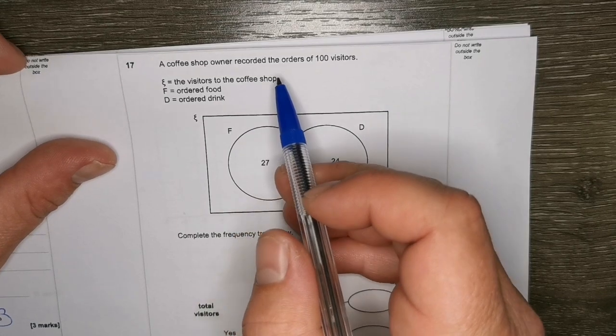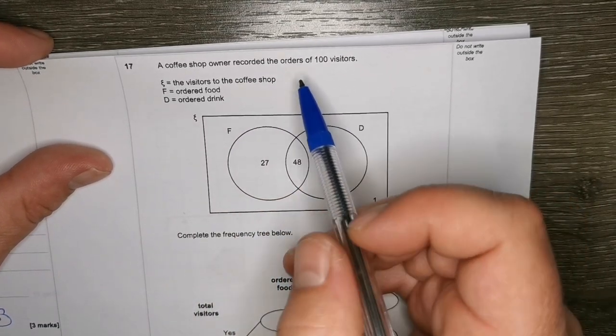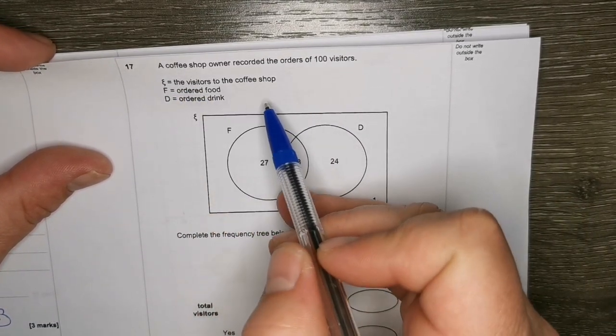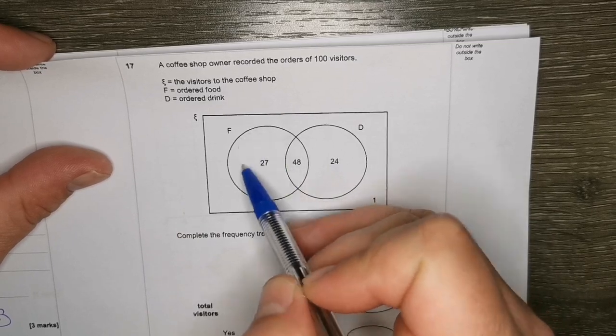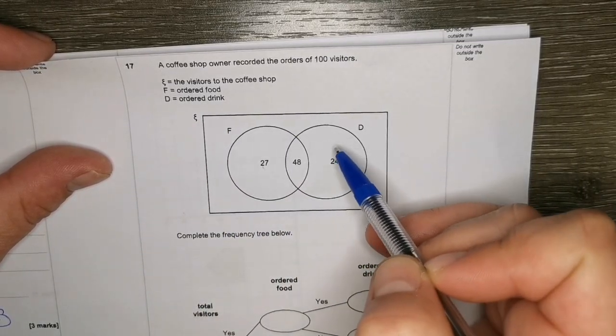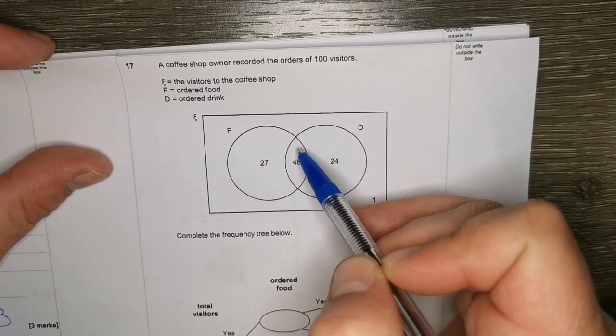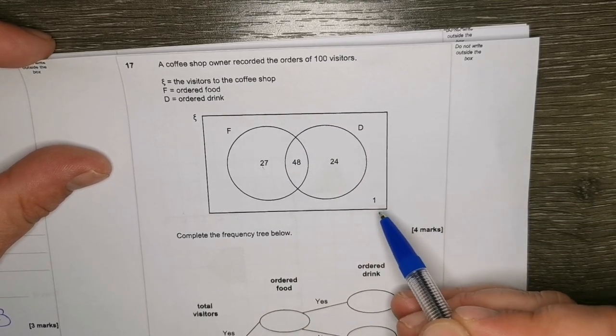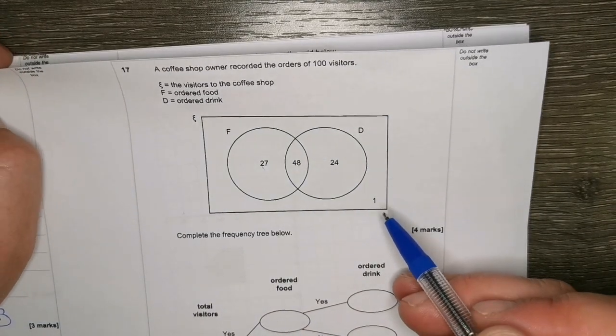A coffee shop owner recorded the orders of 100 visitors. So the whole set, everything is visitors to the coffee shop. F are people who ordered food. D are people who ordered drinks. These must be people who ordered food or drinks. And these are people who didn't order food or drinks.